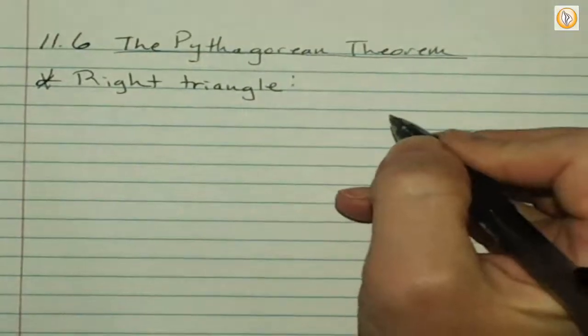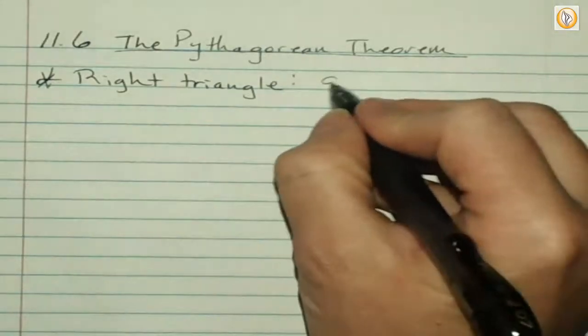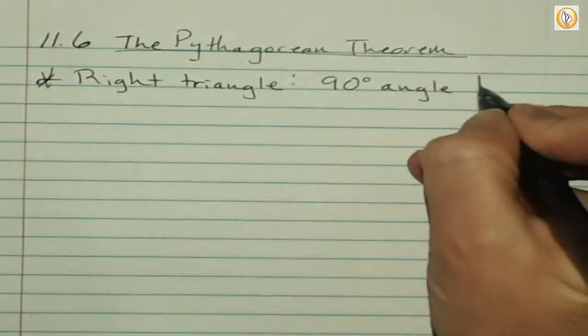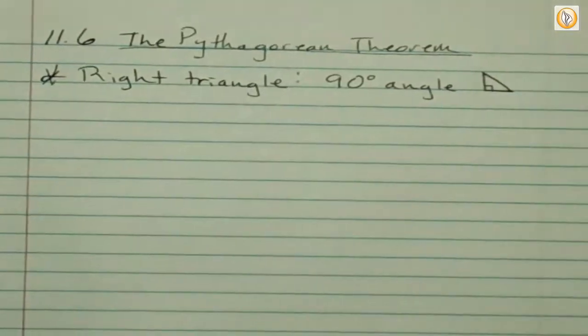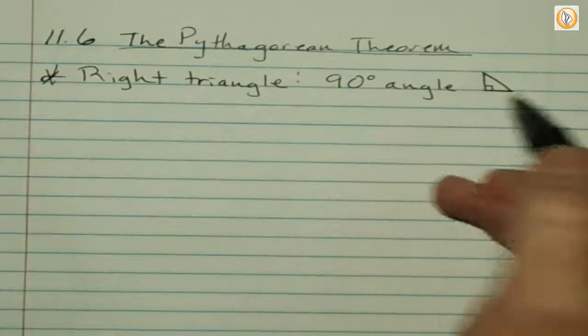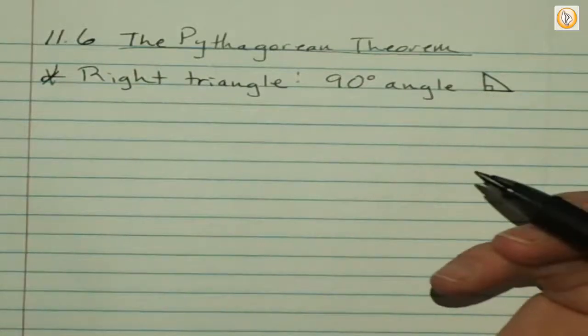A right triangle has what kind of angle? 90 degrees. Good job. And it looks like this. And a right angle, okay, so we know what a right triangle is. It has a right angle, which is 90 degrees.